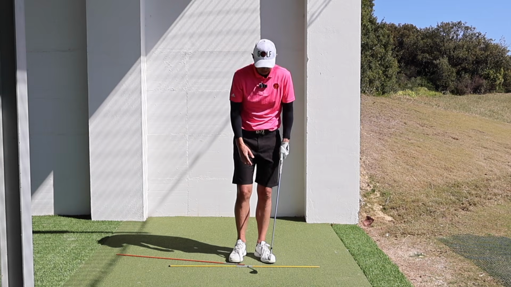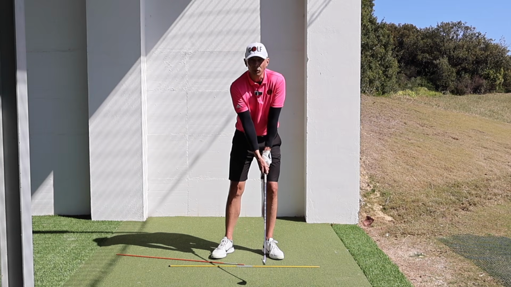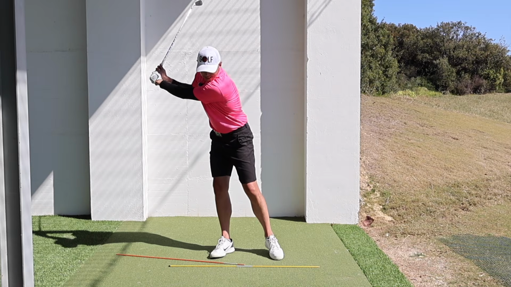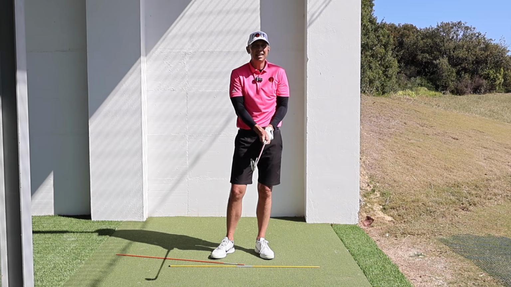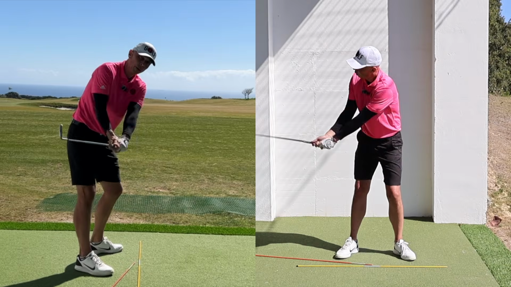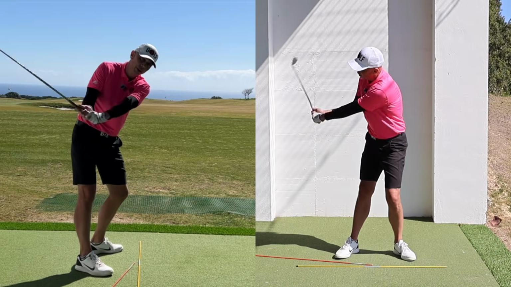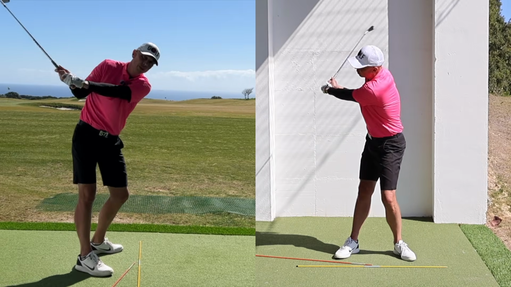At some point, somebody decided that you need to shift your weight to create power. That couldn't be any further from the truth. The real power in the stroke comes from swinging the club and the arms around you.